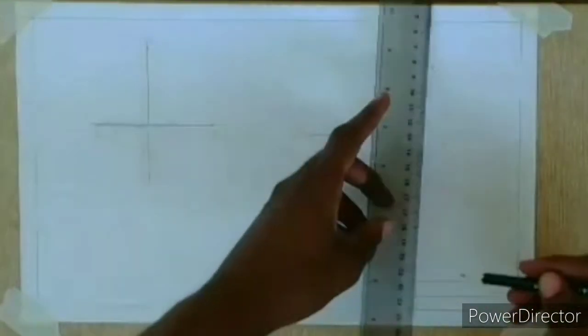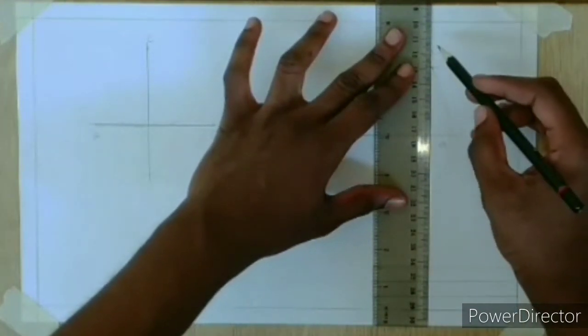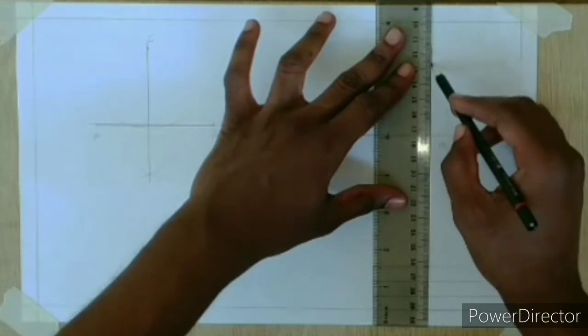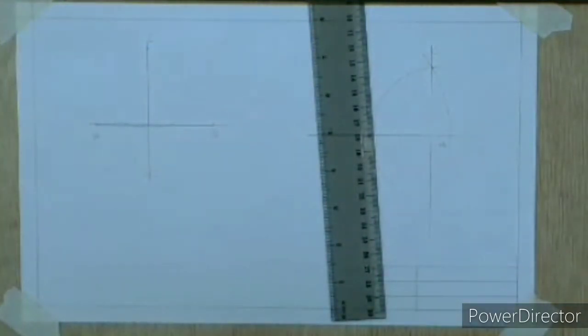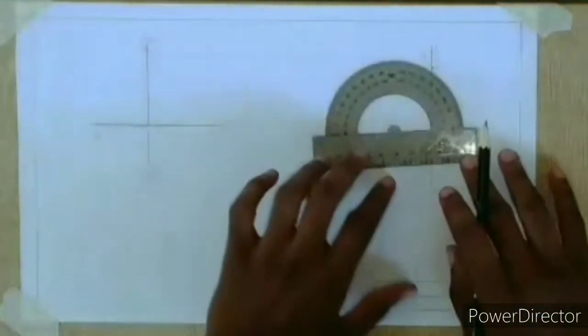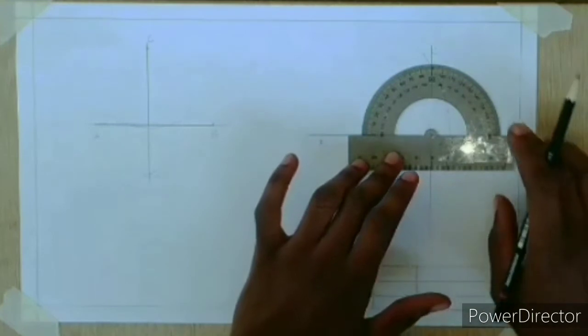So after that, you have a point here, then you have a point here. So just join them. See, just join them, and you have it, a perpendicular line from a point C, 90 degrees. You have that. So that's how that one is done. Drawing a perpendicular line from a point outside the given line.